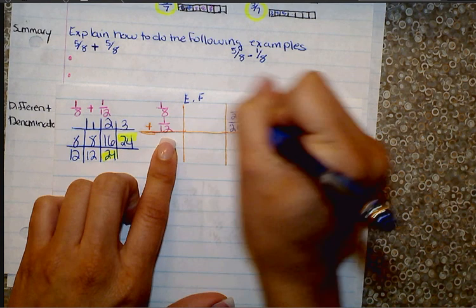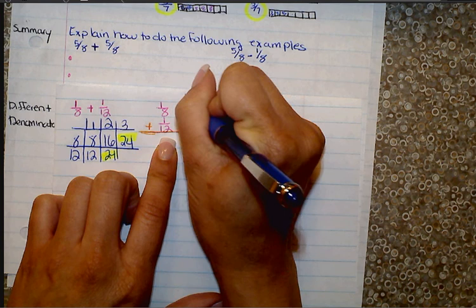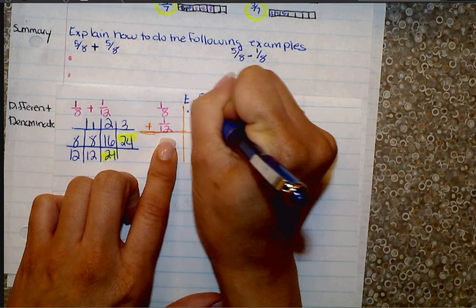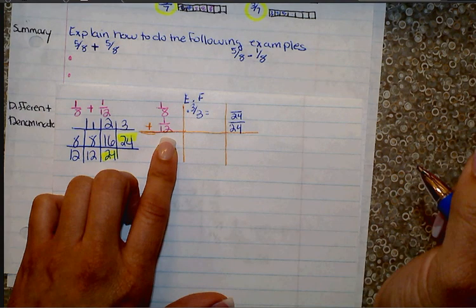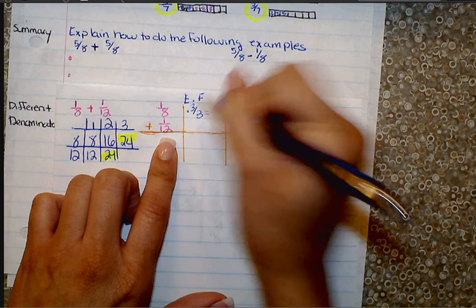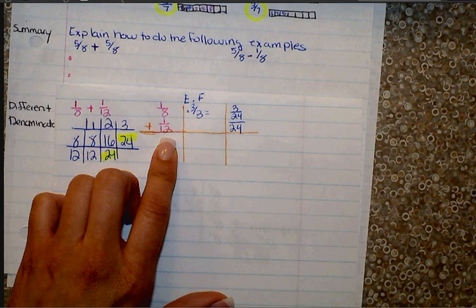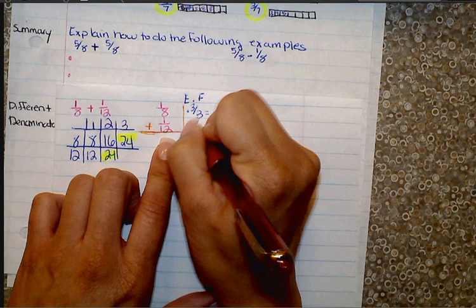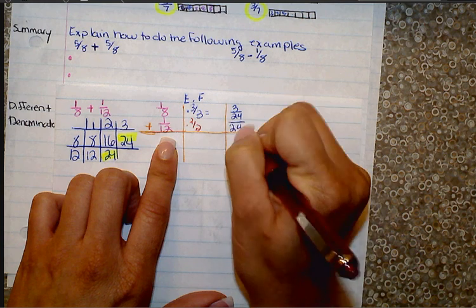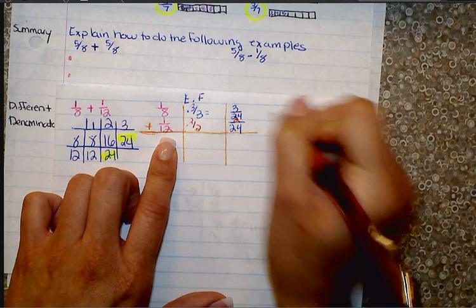So what do I have to do to 8 to get to 24? Times 3. And I have to do it to the top and the bottom, right? What's 8 times 3? It's 24. What's 1 times 3? 3. And what do I have to do to 12? Times 2. 12 times 2 is 24. And then 1 times 2 is 2.